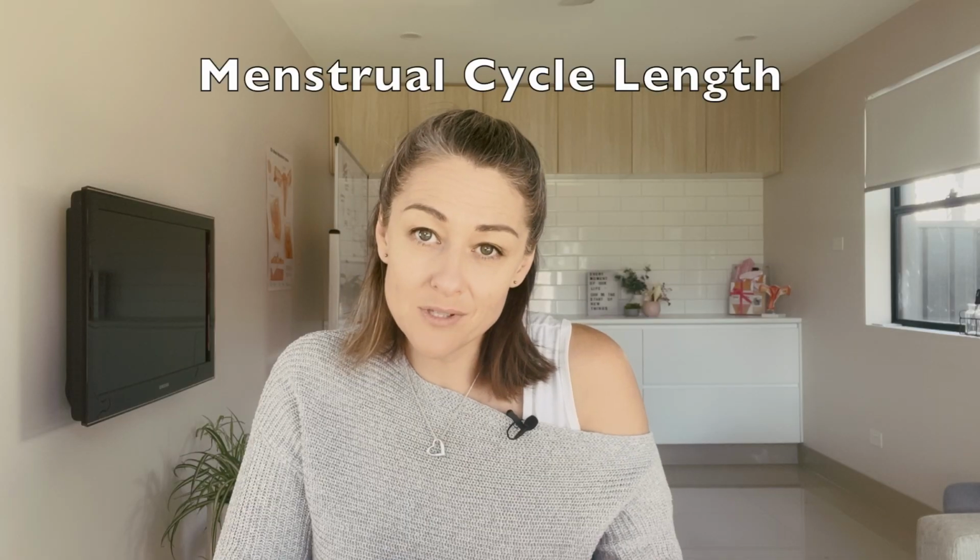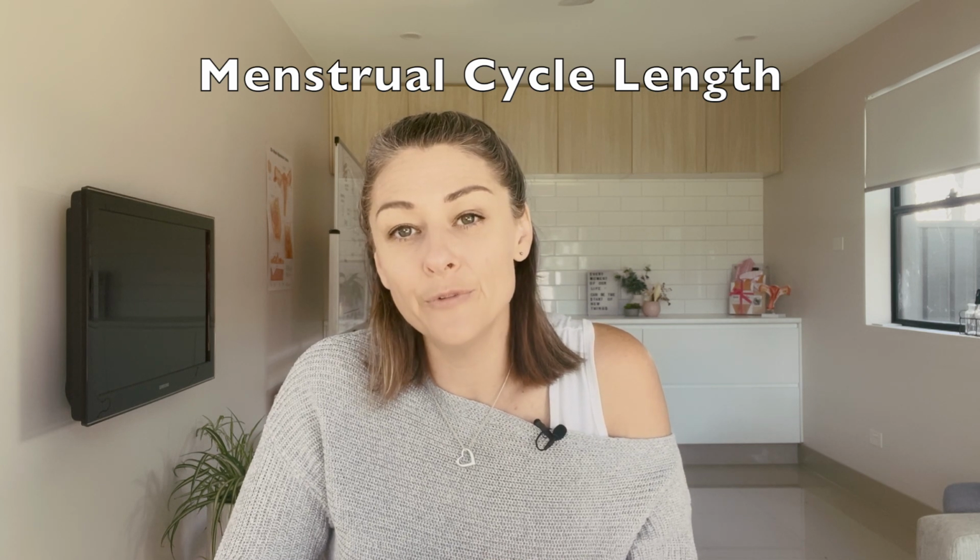The length of your menstrual cycle will be counted from day 1 of full menstrual flow, or day 1 of your period, and it will last until the day before your next period begins. Now, the considered normal length of your menstrual cycle will depend on what stage you are in life, whether you are a teenager or an adult. I'll first talk about what is normal and what is expected for teenagers.